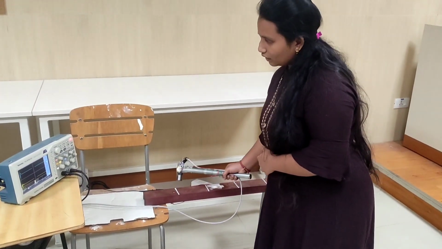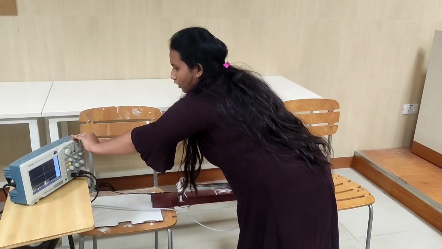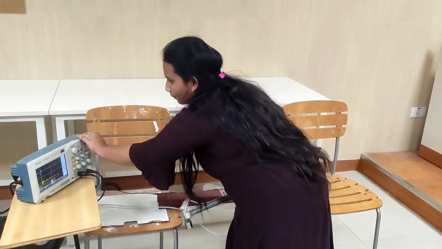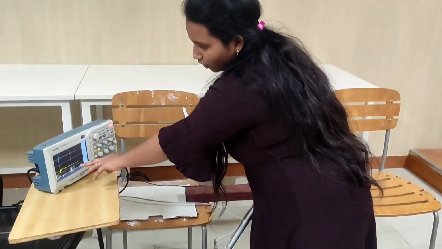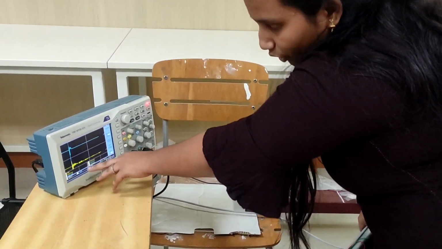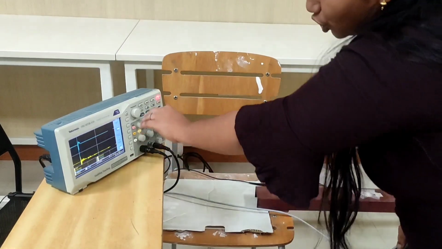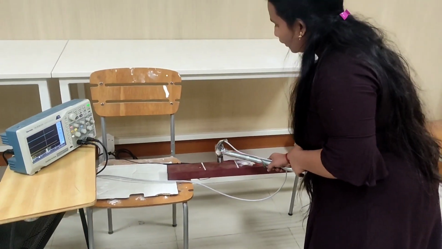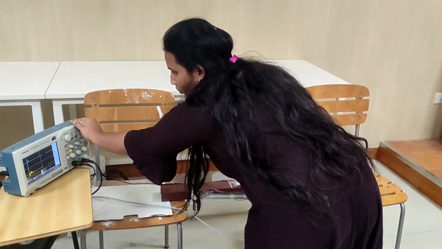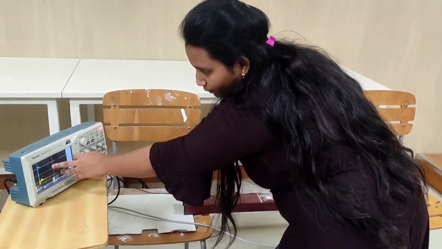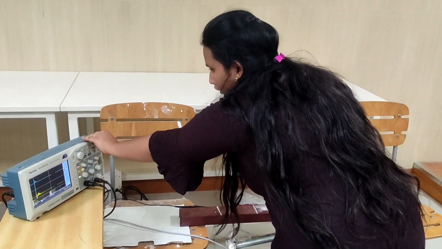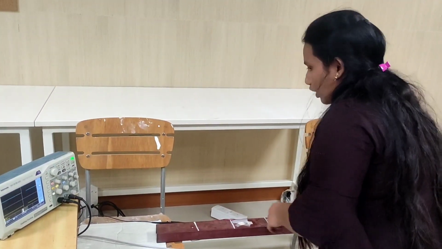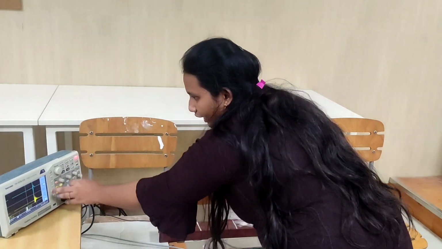So I am taking the first position. This is the response and the input I have got from that initial position, the first hitting point, and when going to the second hitting point, this is the response and the force from the second hitting point. And similarly we are hitting the structure at the third point and getting the data like this.